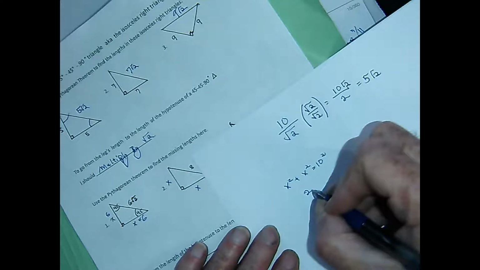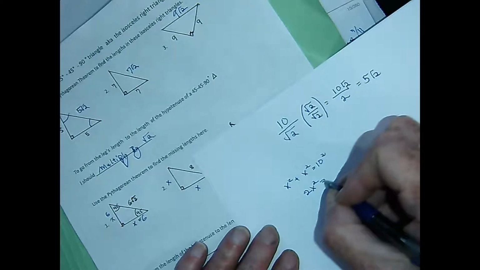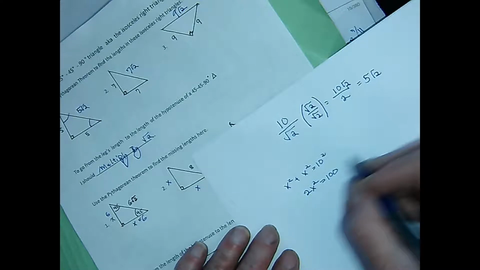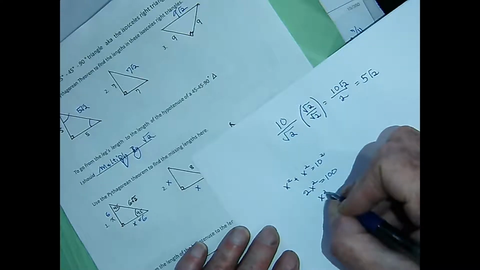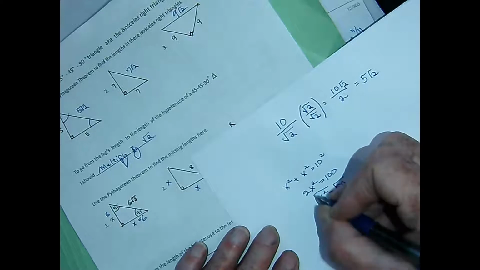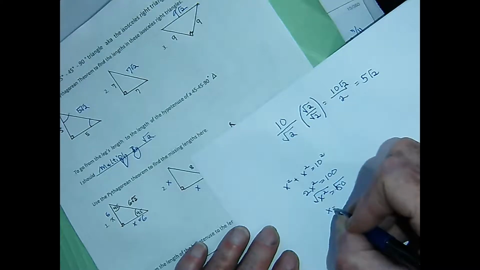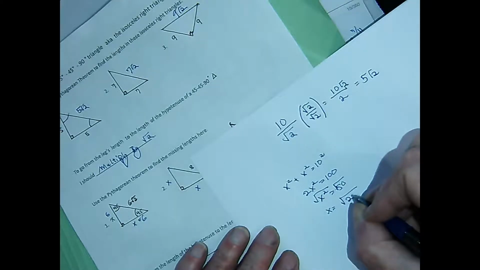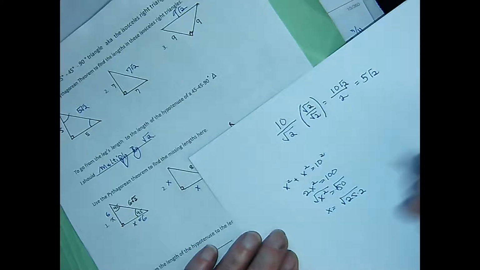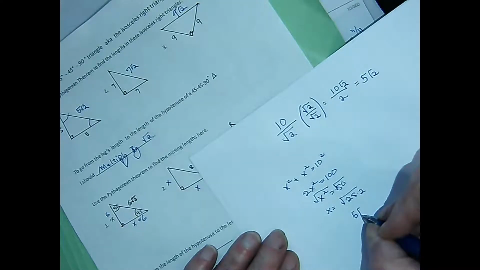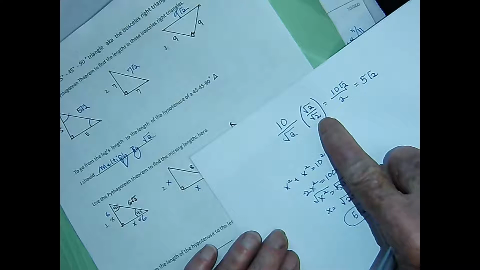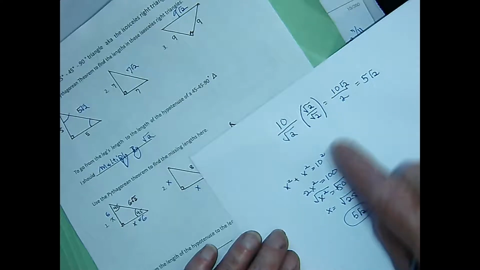2x squared is equal to 100. Divide both sides by 2. X squared itself is equal to 50. Taking the square root of both sides, the square root of x squared is just x. What about that 50? Well, it's 25 times 2. I know the square root of 25, so it's 5 root 2. This is going to be a lot quicker way to go, and we can get the lengths of the legs pretty quickly that way.